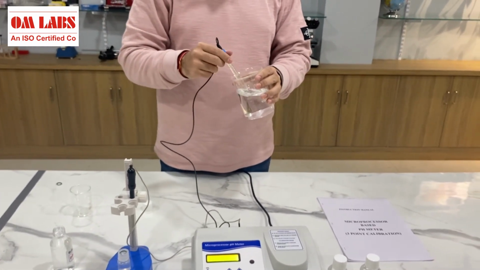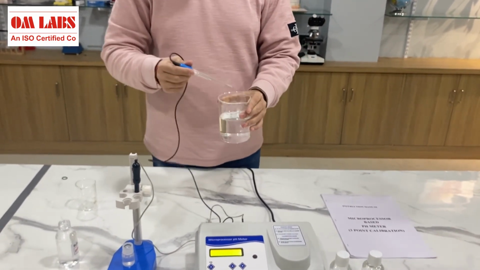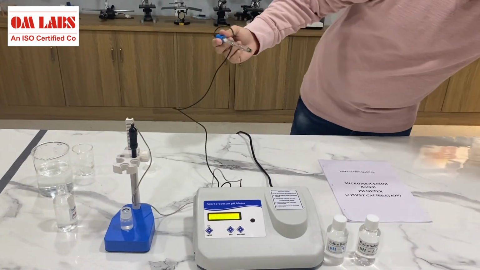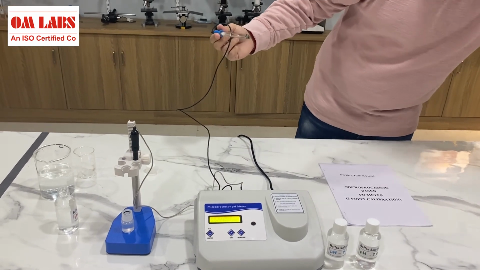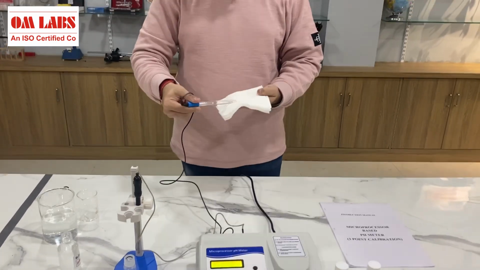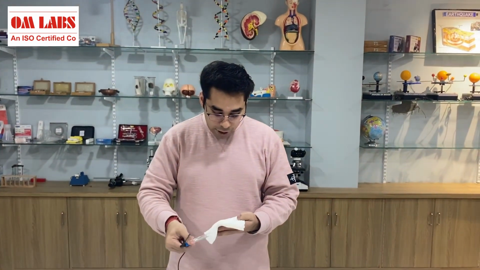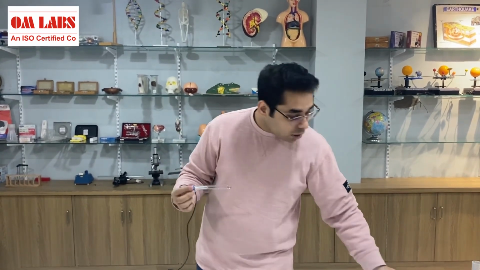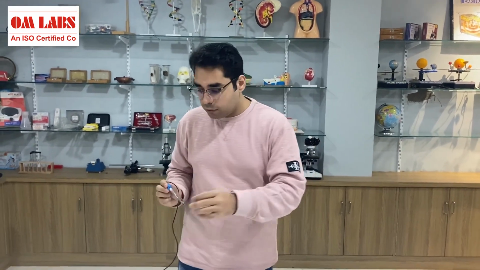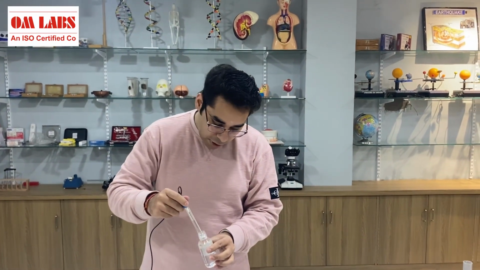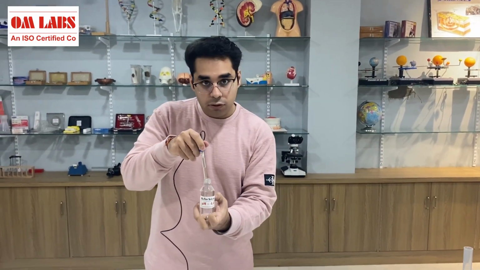So I'll rinse it a little bit in distilled water, and later on I'll wipe it with some tissues. It is very important that the water is wiped so that we get accurate measurements of our pH meter. Now, since the electrode is wet, I cannot let it be in the air for much longer, and I actually immerse it into the pH 4 solution.